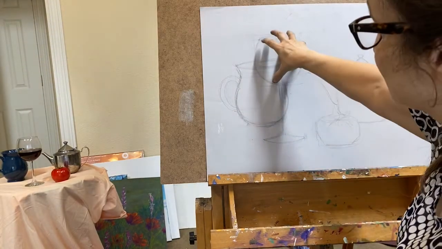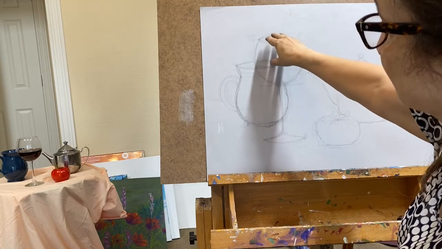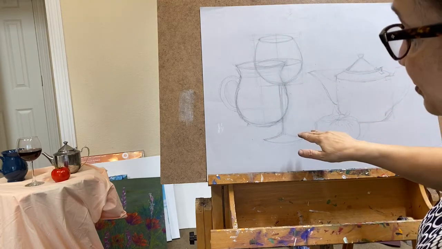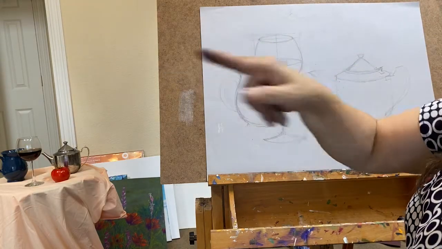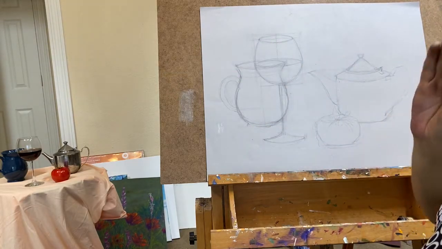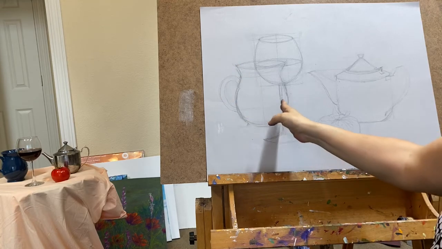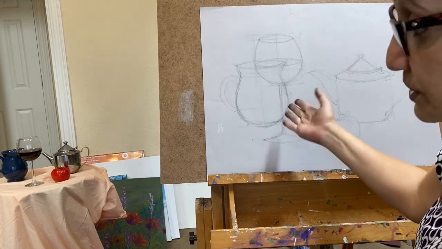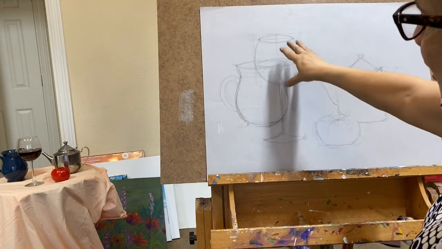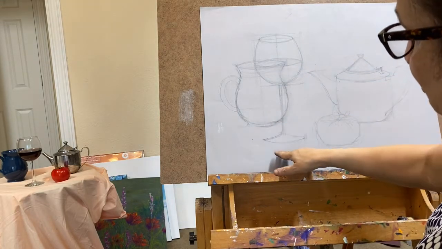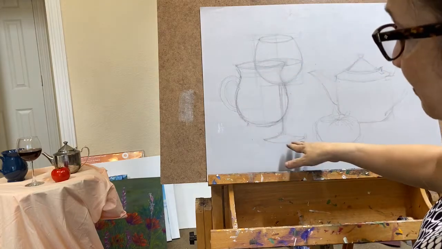After the first object, you compare the second object with the first object. First, the location of this. What you see on the camera is different from my angle. Maybe I have more overlapping and you don't see it from the camera angle. But I'm looking at the overlapping, I'm looking at the top of this and the bottom of this.